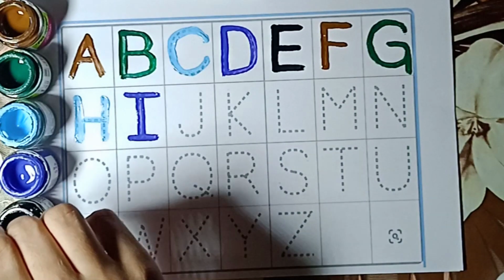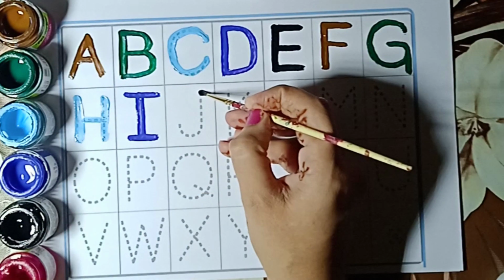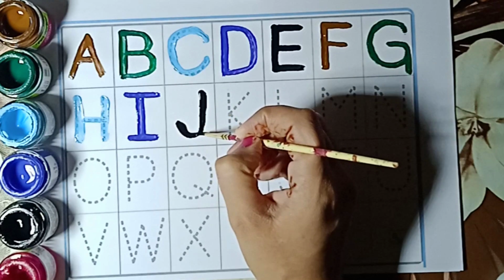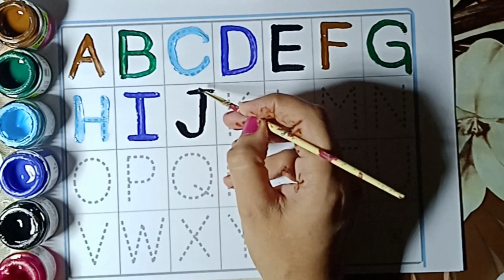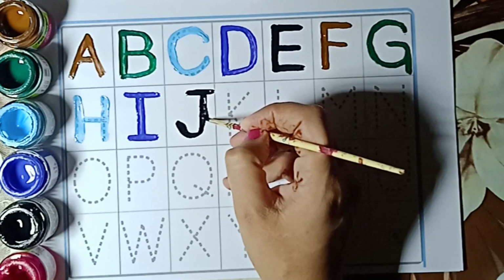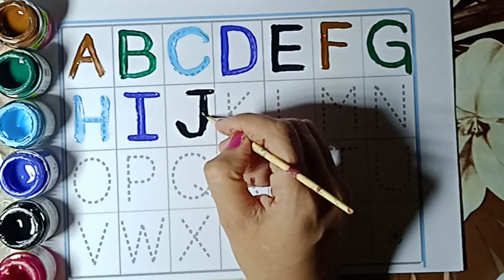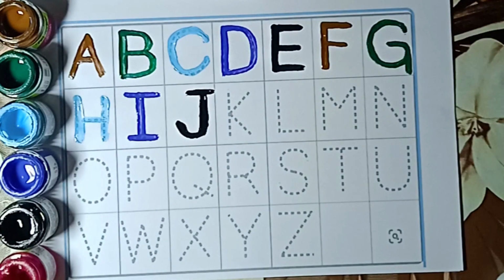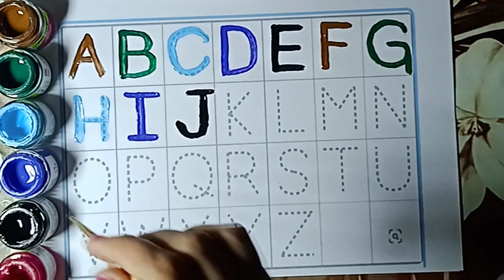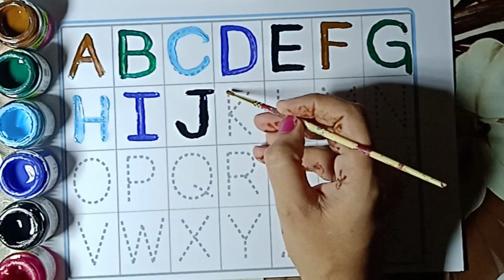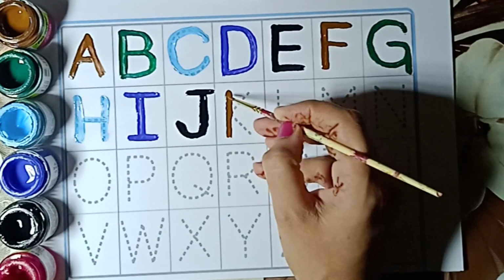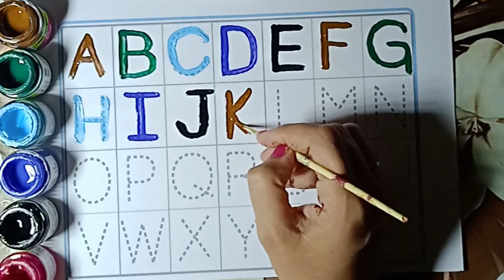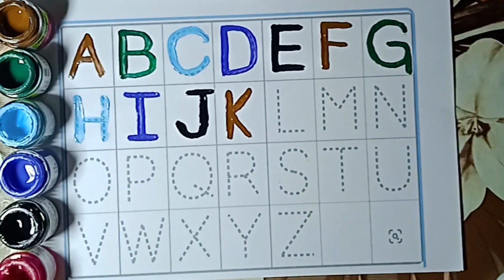Now black color J. J for jug. Very good. Next letter is K. Brown color K. K for kite.